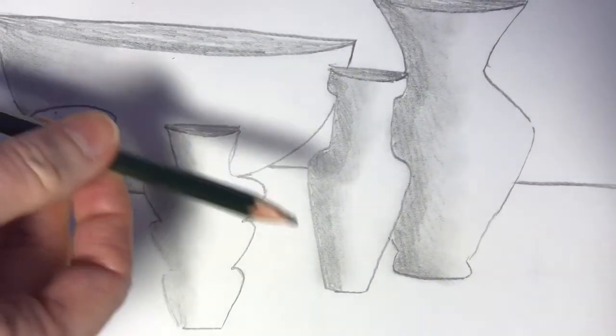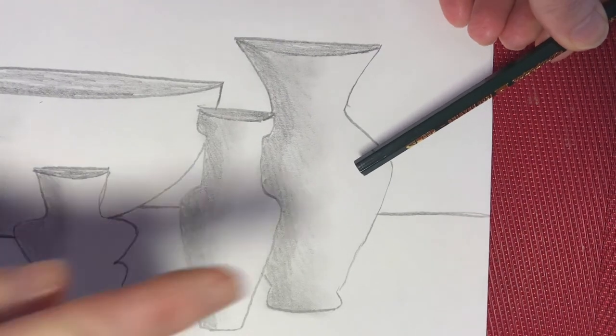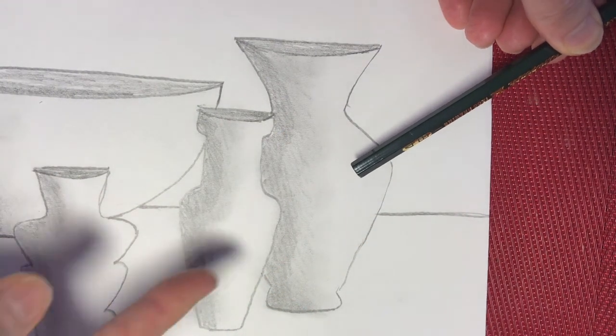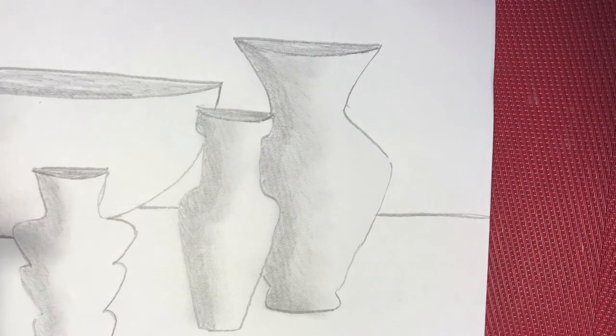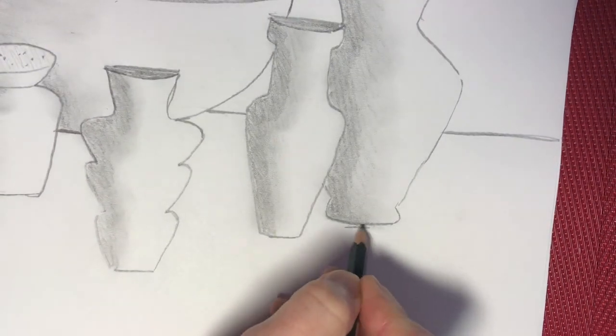If you look at this picture, you'll see the shadows are always on the left, which means the sunlight or the lights in the room are coming from the right. So that's why they're brightest on the right and darkest on the left.